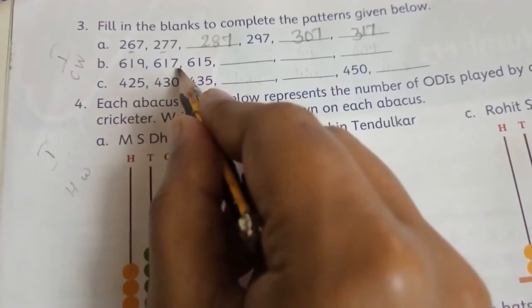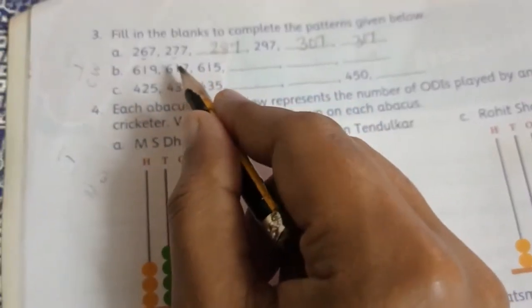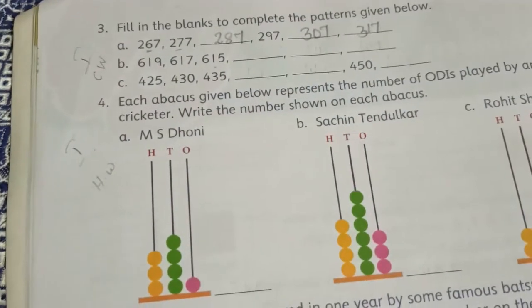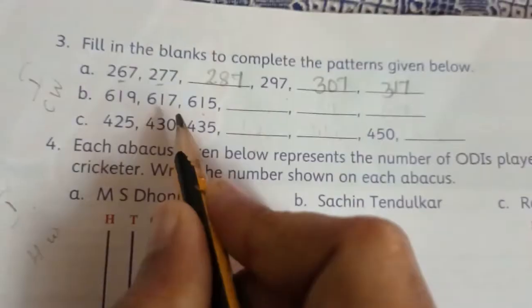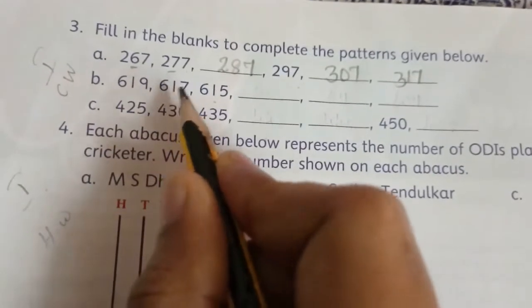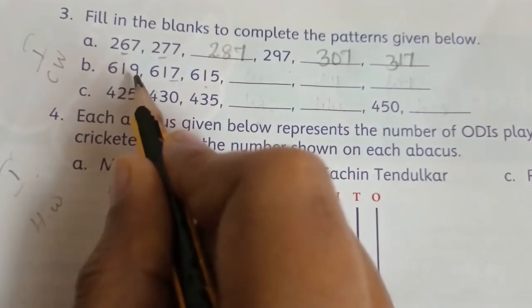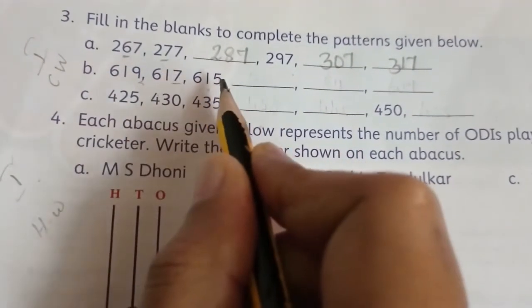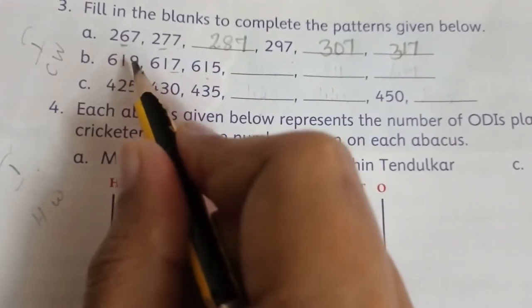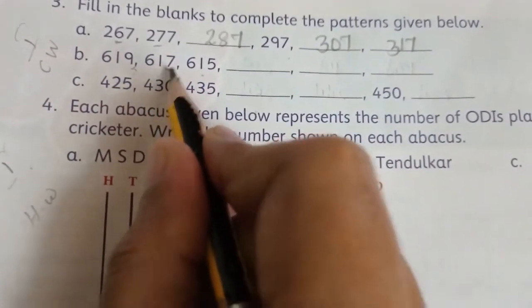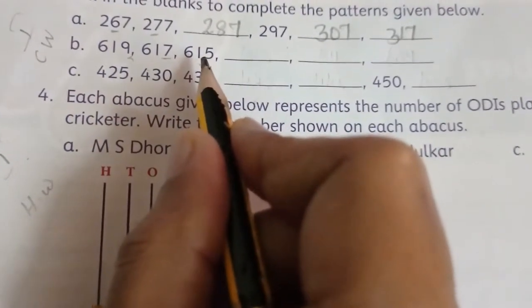619, 617, 615. So children, find the difference between the first two consecutive numbers. Here the change has been made in the ones place. How much did it change? 2. Increasing or decreasing? Decreasing by 2. Look at this, 9, 7, 5. So it decreased by 2 in the ones place.